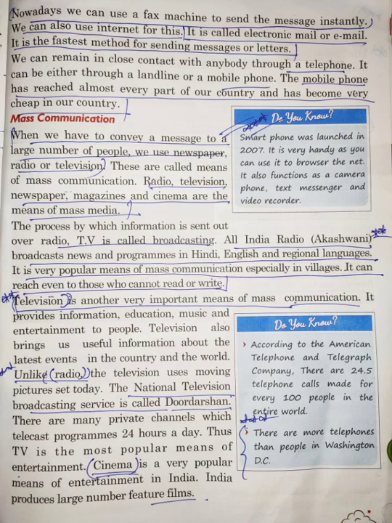Television is another important means of communications. It provides information, education, music, and entertainment to people across the country. Television also brings us useful information about the latest events happening in the country as well as the world. Unlike radio, television uses moving pictures. India has a national television broadcasting service called Doordarshan. There are also many private channels which telecast programs 24 hours a day. Thus, TV is the most popular means of entertainment.